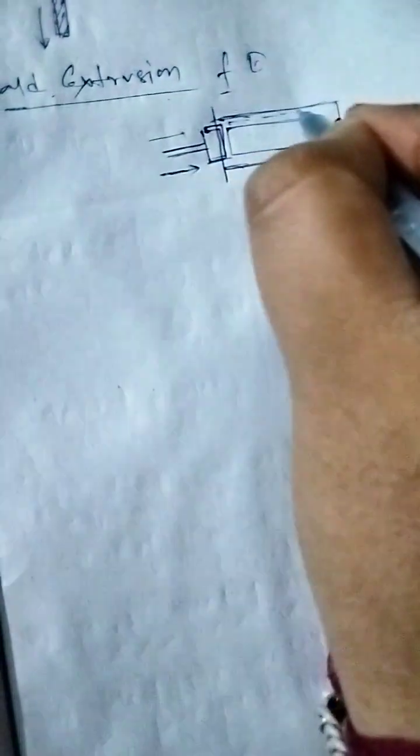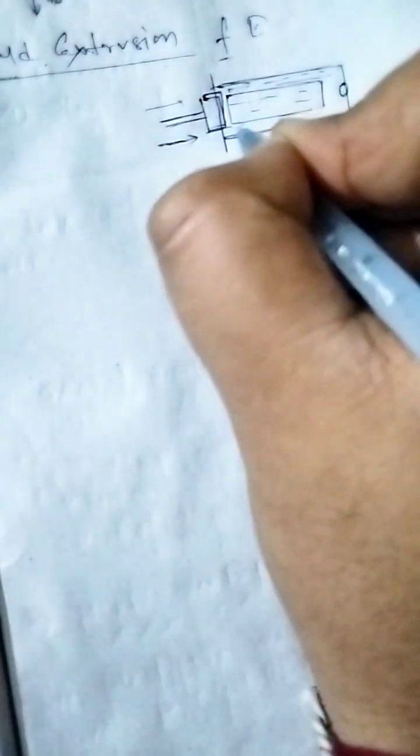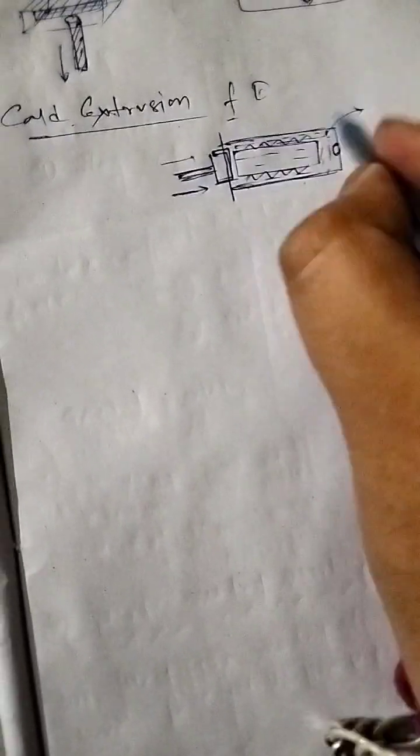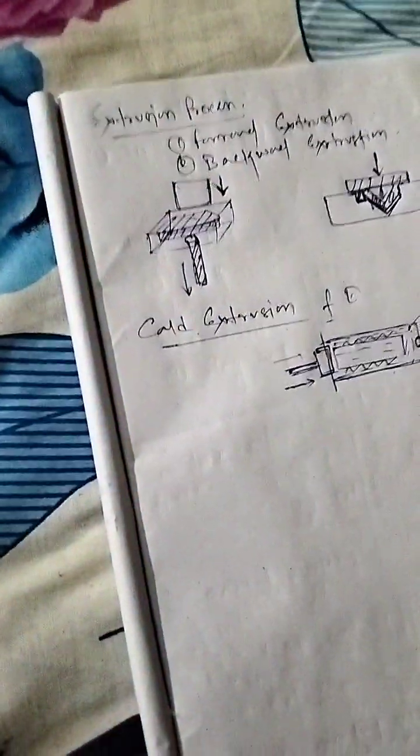Now with the help of the ram we generate the pressure, and all the portion is filled by the oil. The purpose of the oil is that it distributes this force all around the metal stock. The second thing is that the oil also acts as a lubricating oil, so that the metal will come out from the orifice. Mainly the product we get in the extrusion process is a hollow product. So this is all about the extrusion process. Thank you.